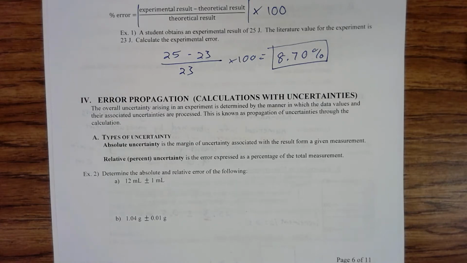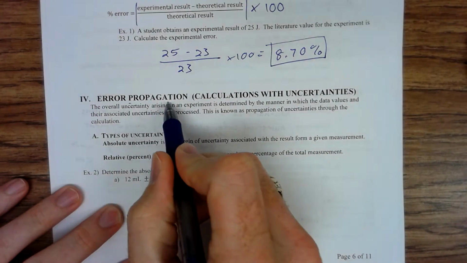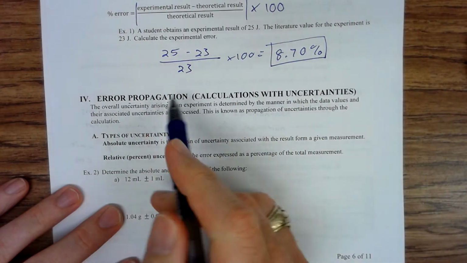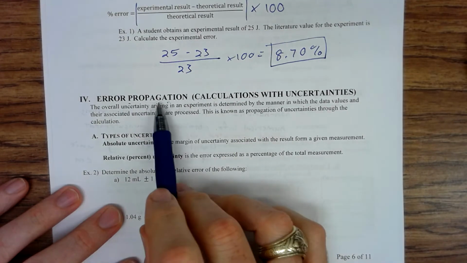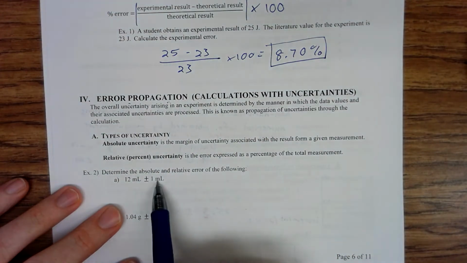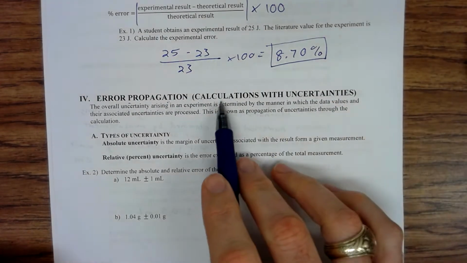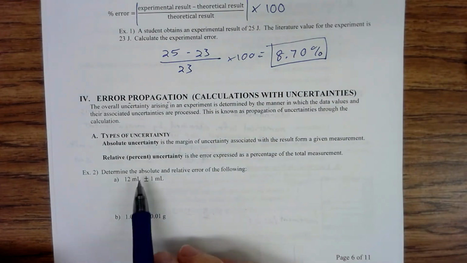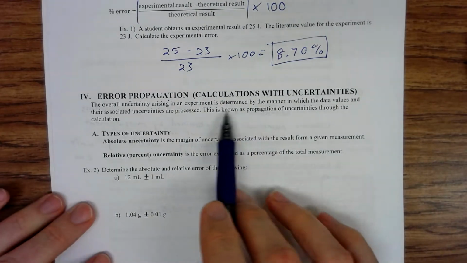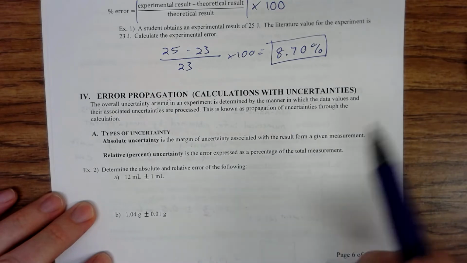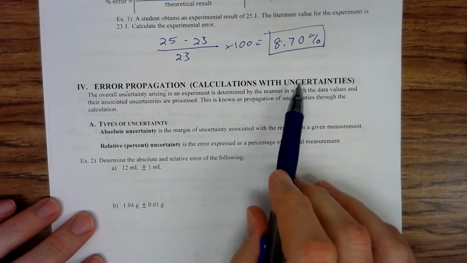All right, we're going to do error propagation. Now, propagation means to carry forward, or actually, in biological terms, it means to reproduce. But in terms of error, we're just keeping our error as we go. So we're going to do normal calculations that you've done, but with uncertainties, there are some complications. So we need to make sure we do it right.